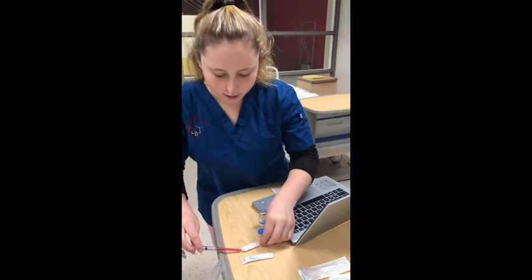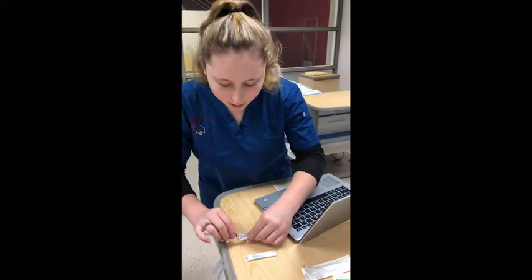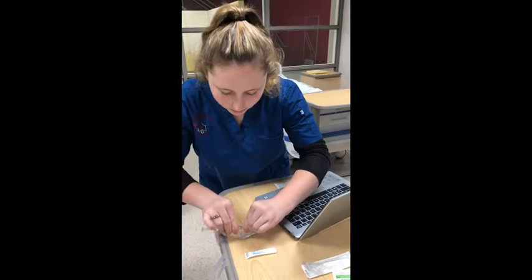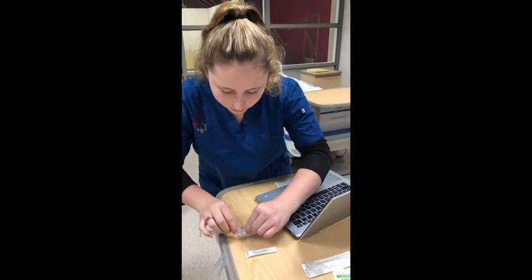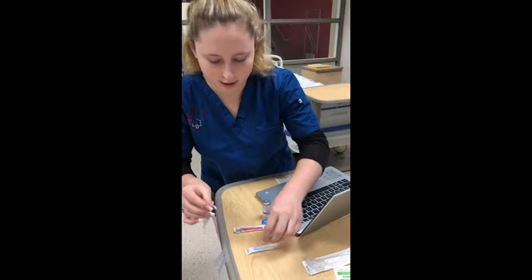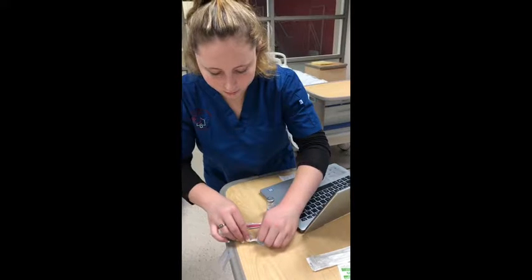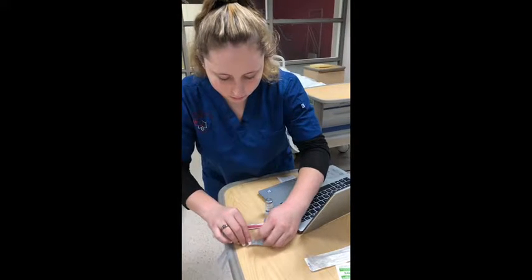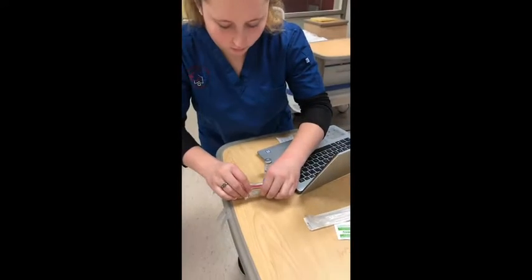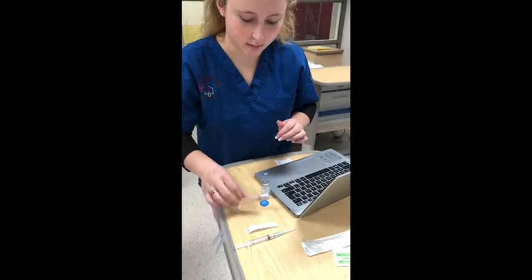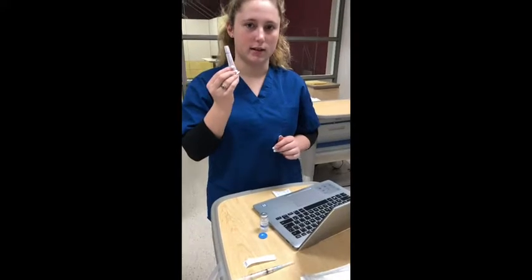And then I'm going to remove it, and I'm going to attach it to the 25 gauge needle. And then I'm going to dispose of this in the sharps bin.